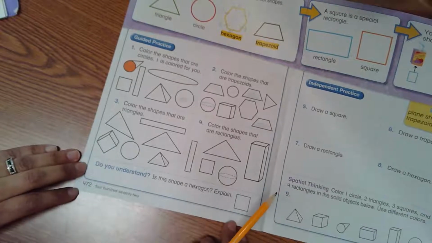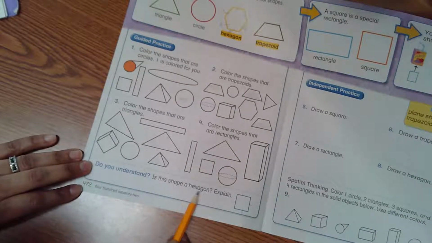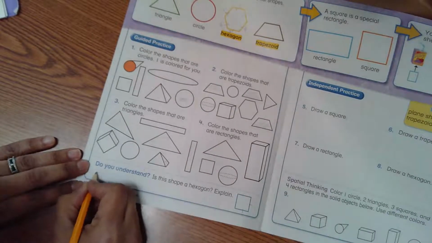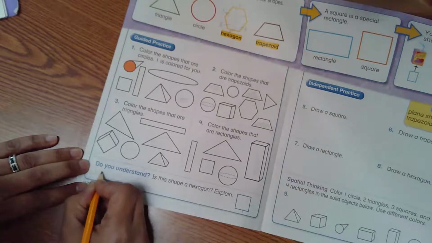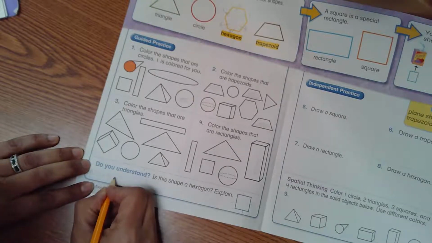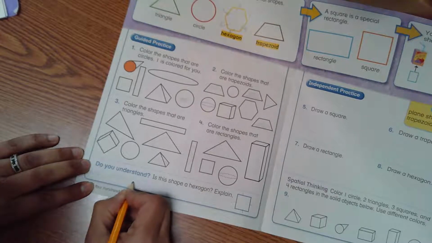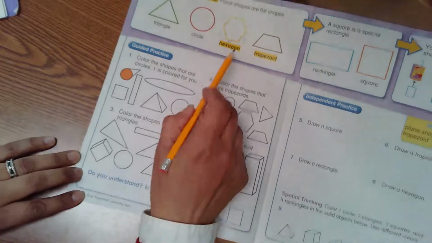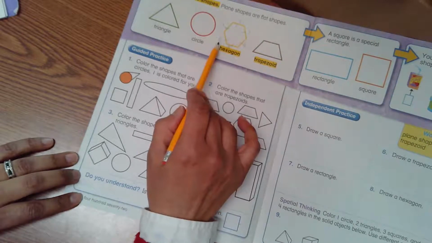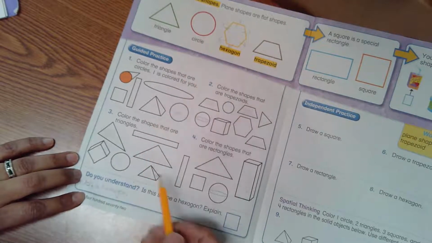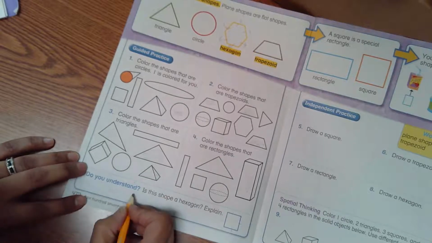So what I'm gonna say, is this shape a hexagon? Explain. I will say no. Why not? Because a hexagon has, how many did we say? How many sides? 6. Very good. A hexagon has 6 sides.